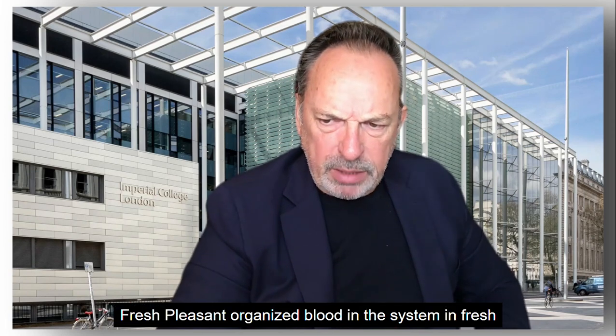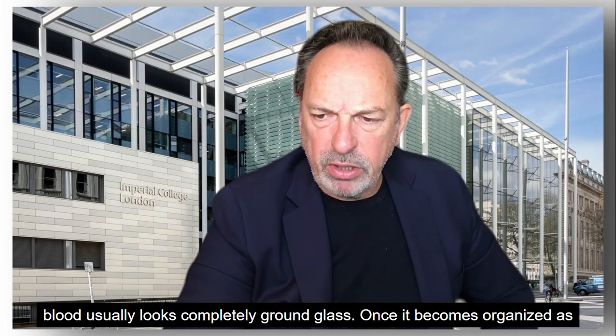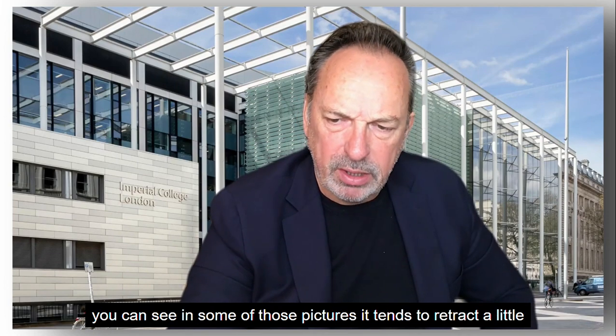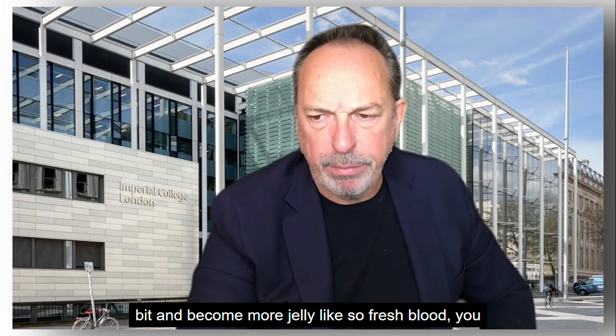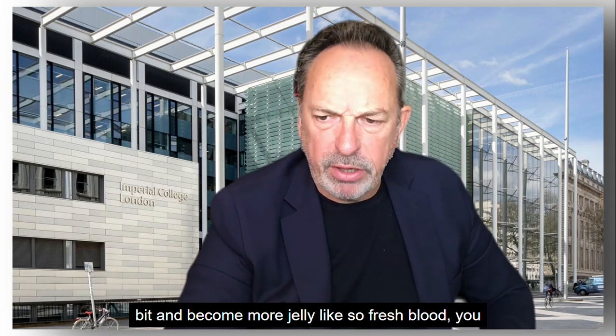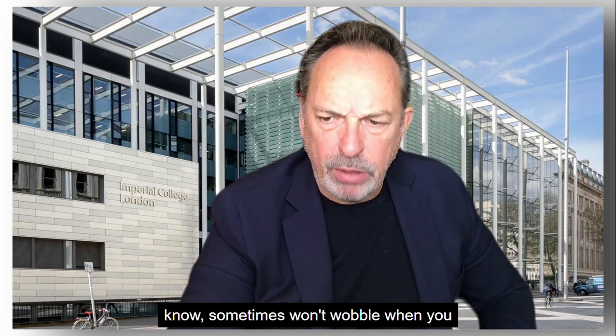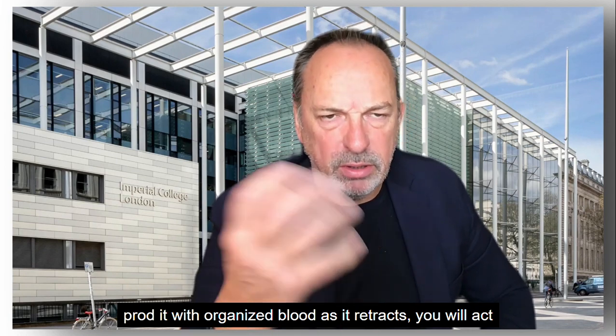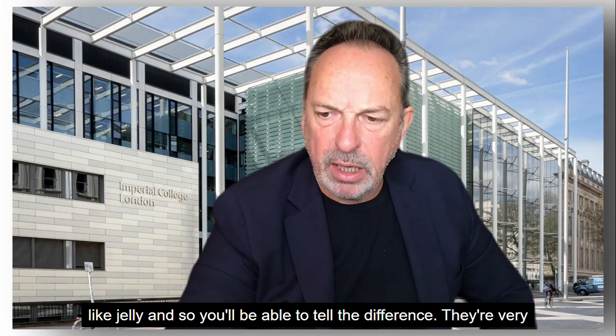Fresh blood and organized blood in a cyst. Fresh blood usually looks completely ground glass, and once it becomes organized, as you can see in some of those pictures, it tends to retract a little bit and become more jelly-like. So fresh blood sometimes won't wobble when you prod it, but organized blood, as it retracts, will act like jelly, and so you'll be able to tell the difference.